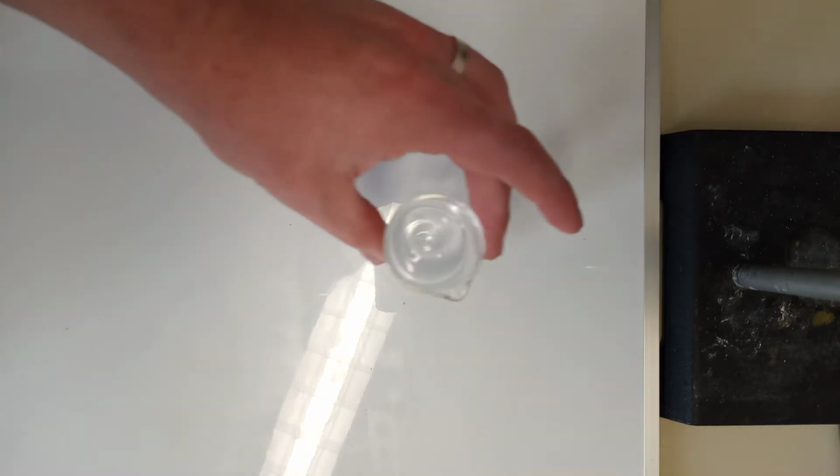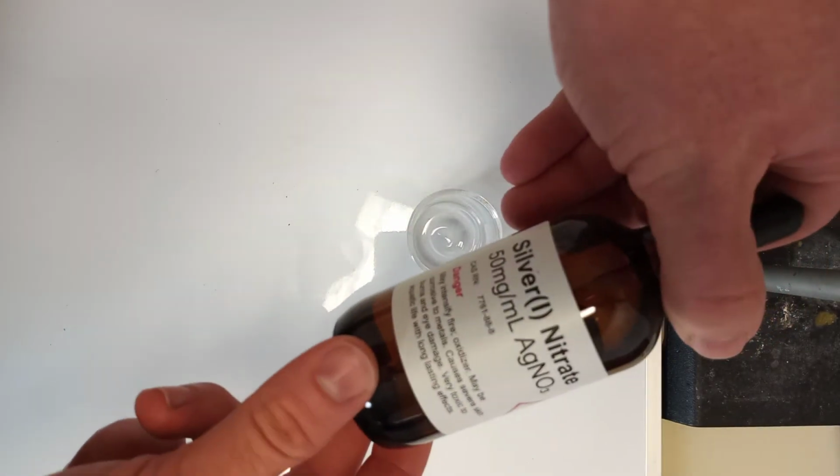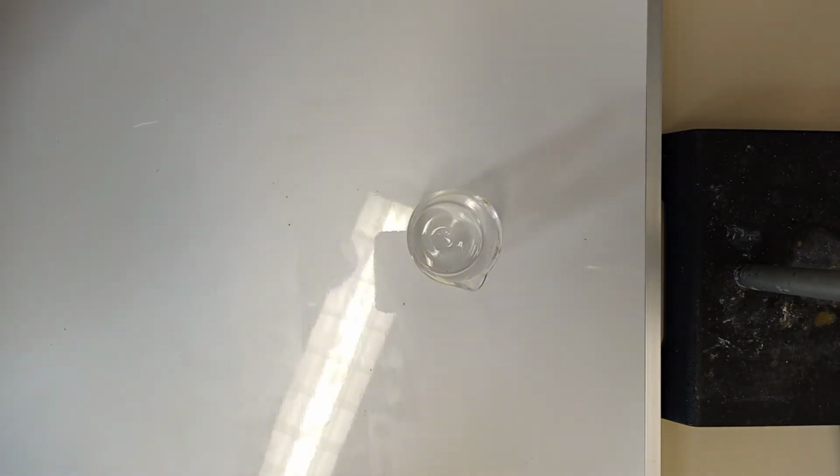So let's look at a demo and look at what's happening in it in order to figure out what is going on in the reaction, and then how we would write a correct chemical equation and then a net ionic equation from that. First of all, I've got a beaker here, and I'm going to put silver nitrate in there, AgNO3.